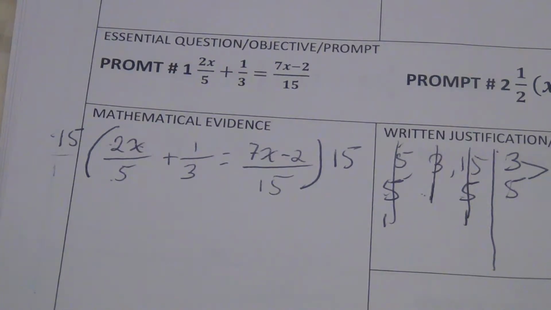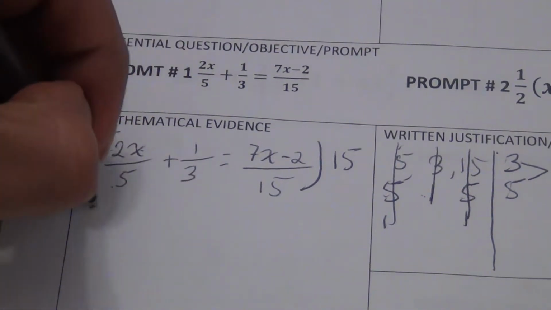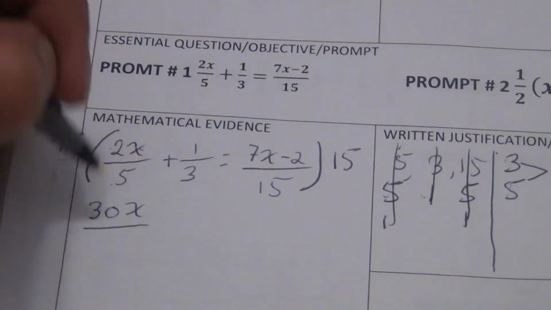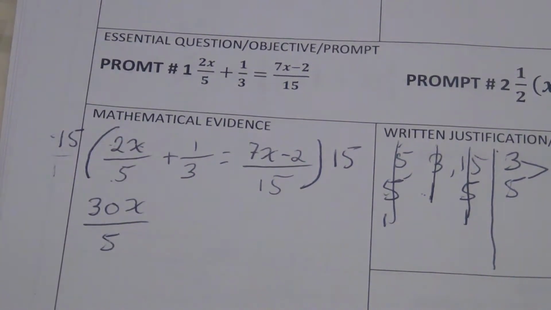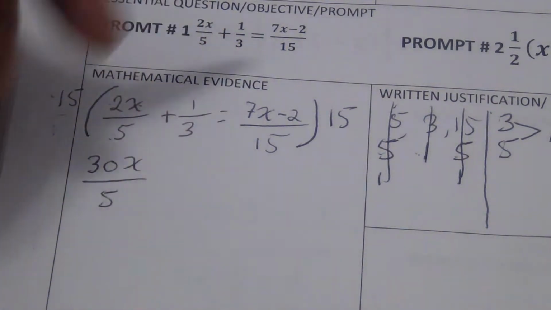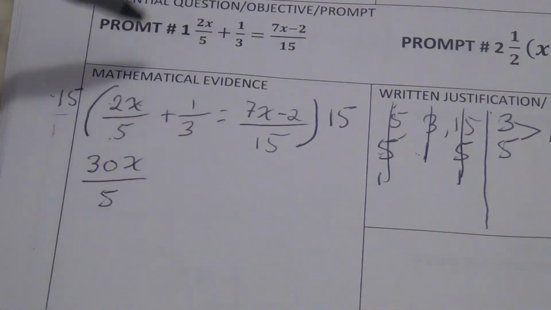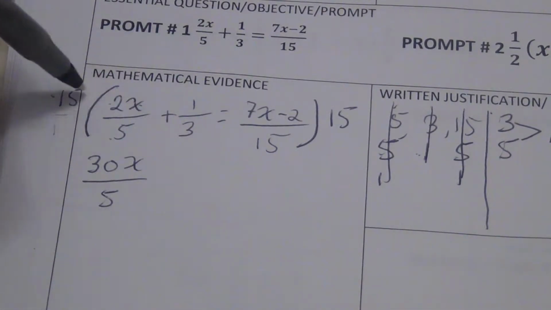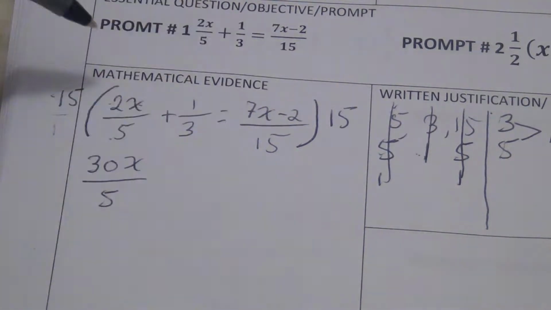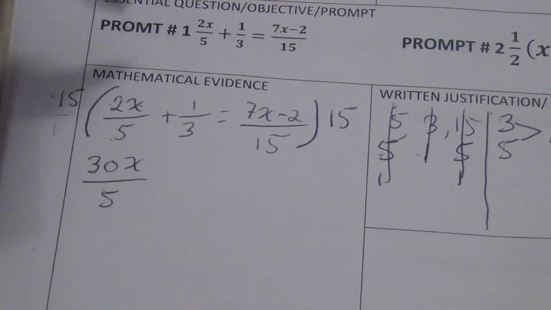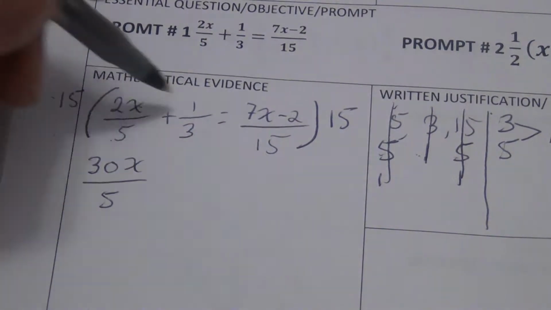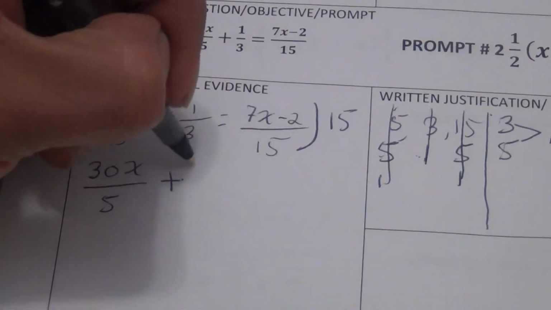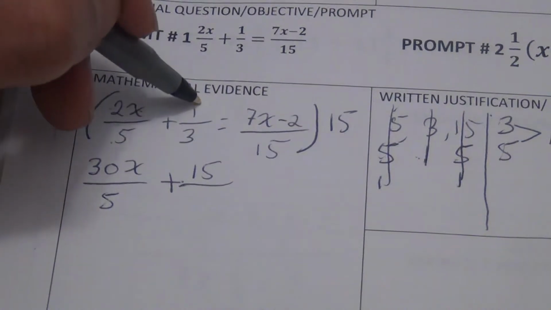So then, this is not a negative, okay? 15 times 2x is 30x over 5, correct? Oh my God, look, we're on the second step, which is fractions, but all of a sudden we got distributive property all over again. Why? Because we have to multiply the whole equation by the common denominator. So we already multiplied by this, now I'm going to multiply by this one right here. 15 times 1 is 15, and it's positive, so 15 over 3, right?